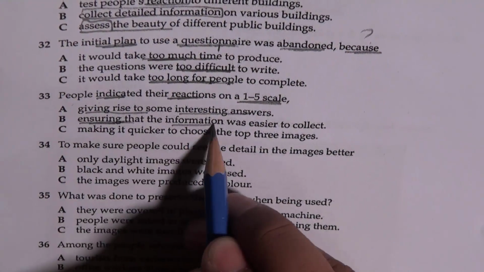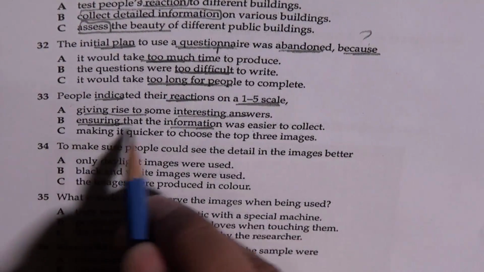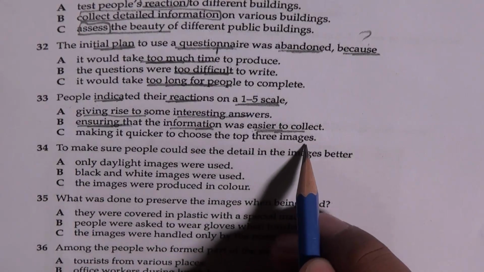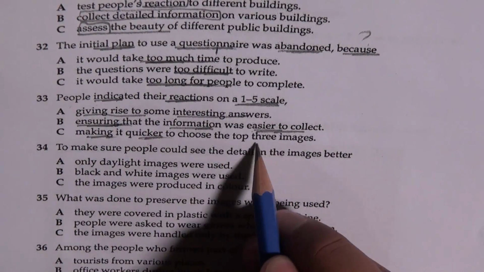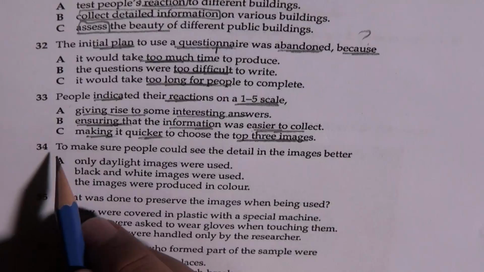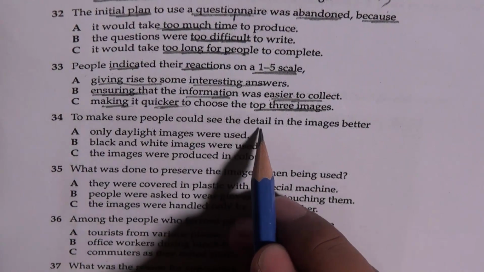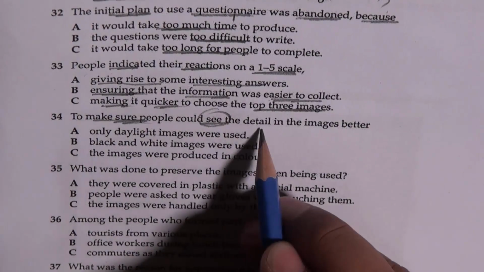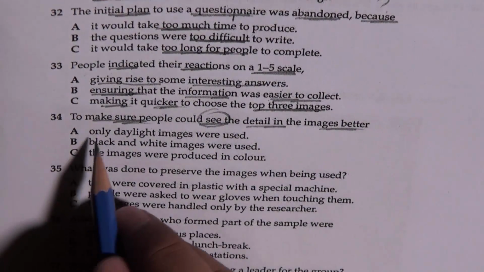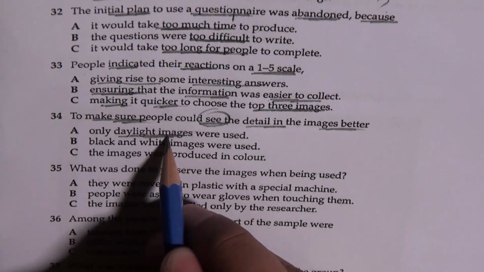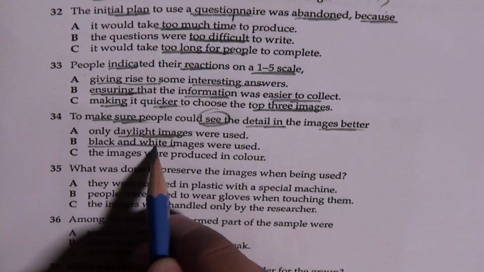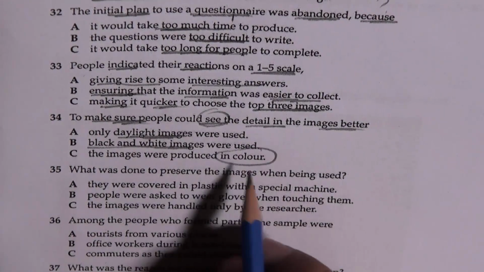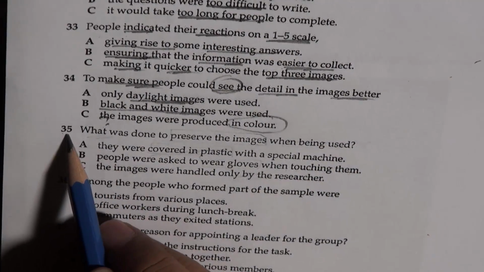Ensuring that the information was easier to collect. Information easier collect, making it quicker to choose the top 3 images. Next, to make sure people could see the detail in the images better. Only daylight images. Now daylight images were used, black and white images. And the images were produced in color. So these 3 things you got to see. Okay, next question number 35.